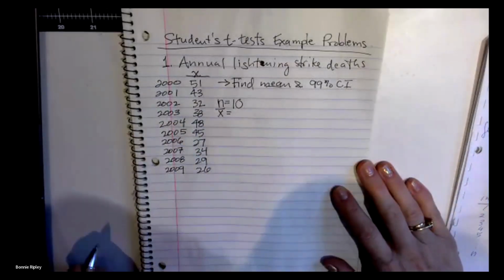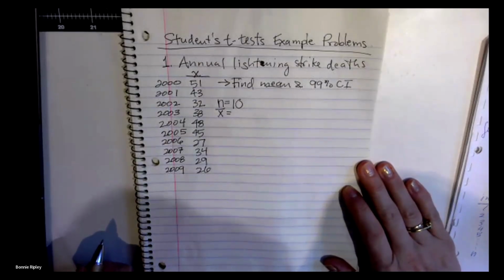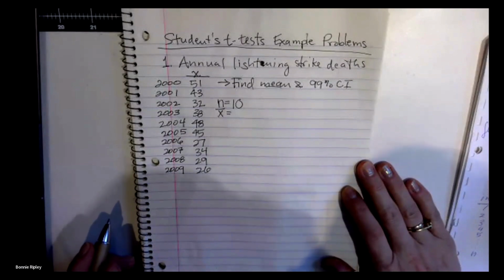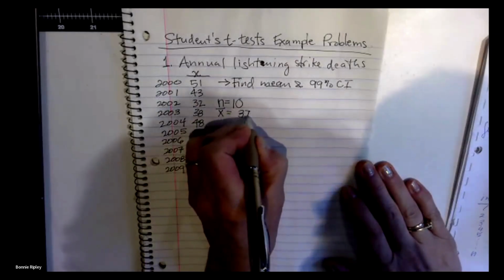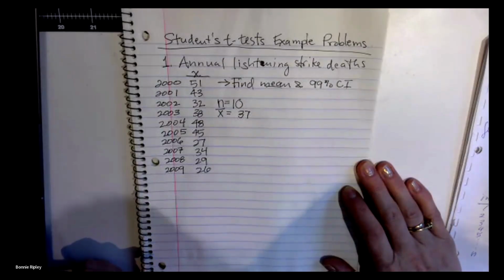Since we've already worked on this in class before, and you can even use Excel to find it, I'll just give that to you for the purposes of this problem. The mean is going to be 37 deaths per year in this time interval.